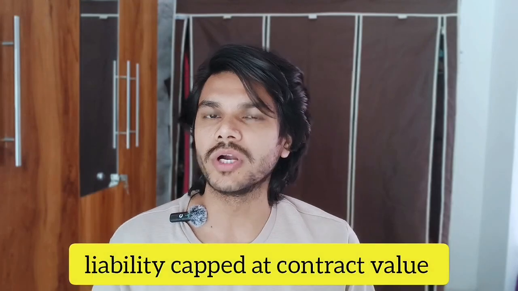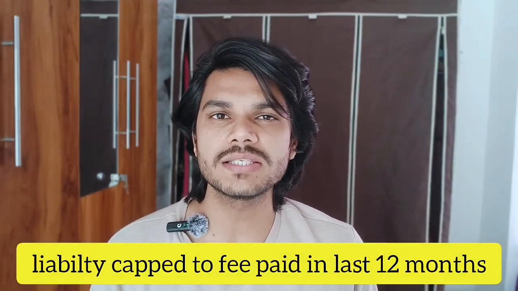These are normal business risks, and therefore the parties agree to a normal cap. This cap is commonly linked to the contract value or the amount paid by one party to the other in the last 12 months. So even if the loss is higher, the liability stops at the amount agreed by the parties. This prevents businesses from unlimited or big financial exposures for routine contractual breaches.